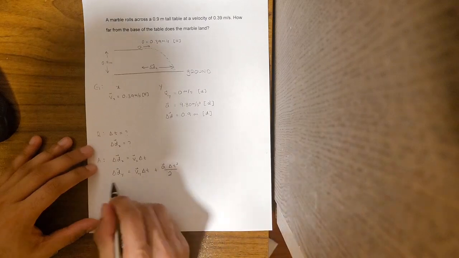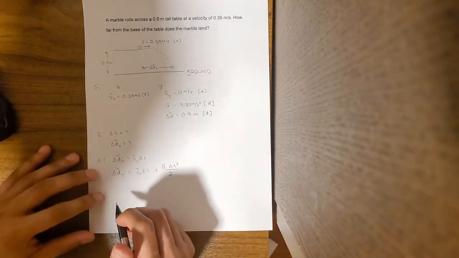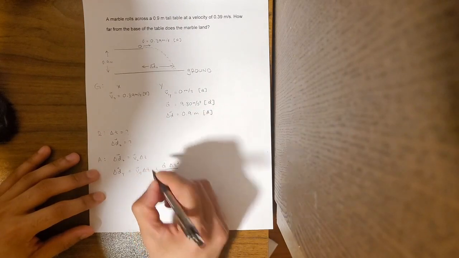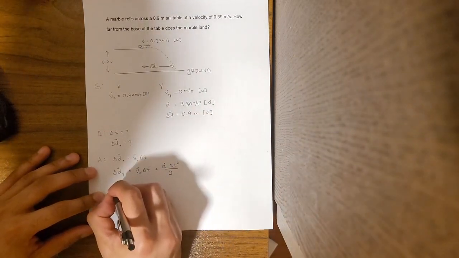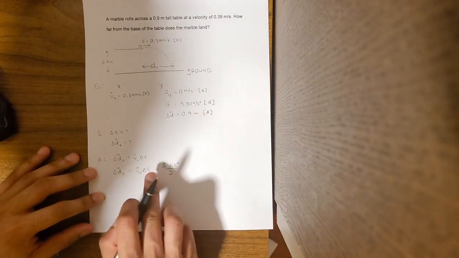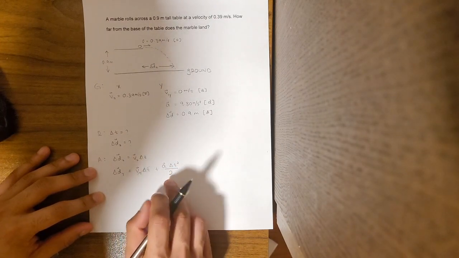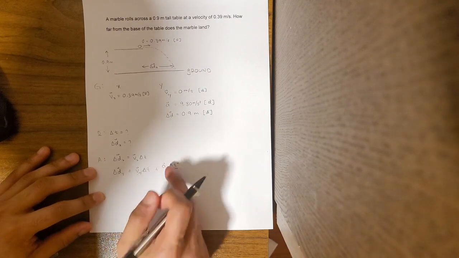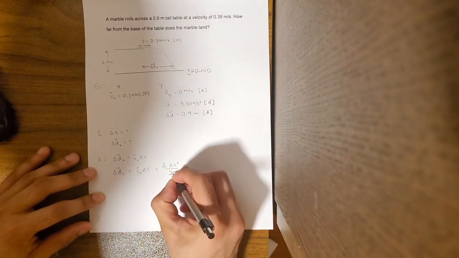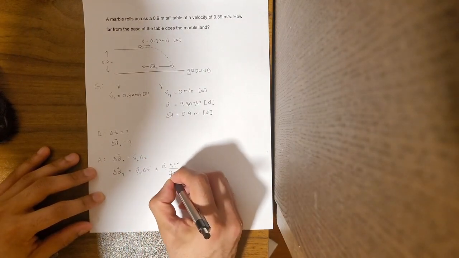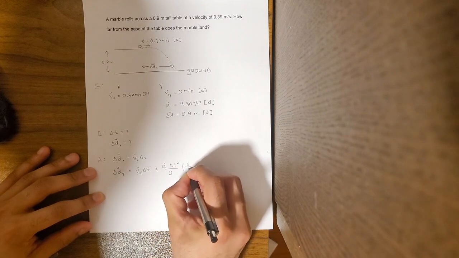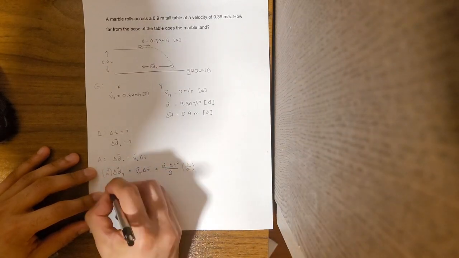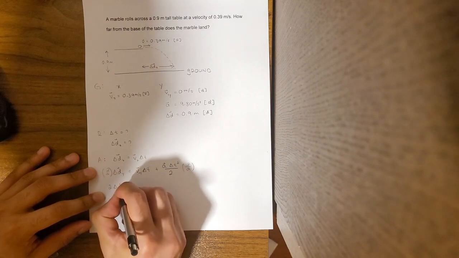Yeah? Okay. Now, notice this v1y is 0, so that kind of simplifies our work. So that leaves us with displacement y equals acceleration t squared over 2. We're going to isolate this to solve for time. That's what we want. So I'm going to multiply by 2 and divide by a on this side, and I'm going to do the same thing on this side.